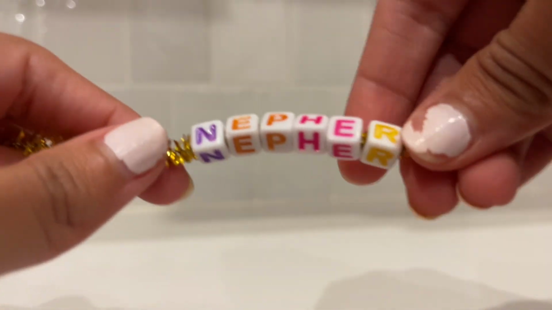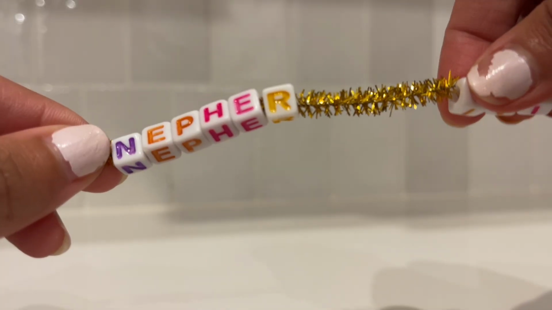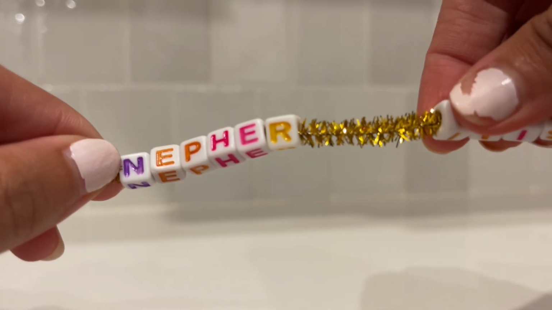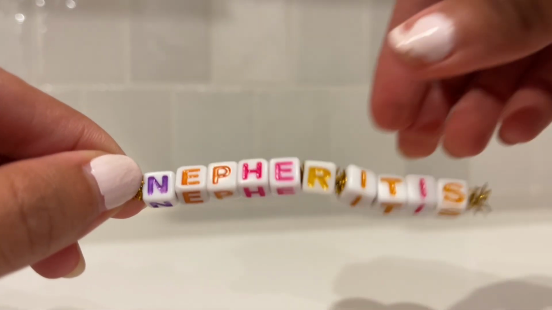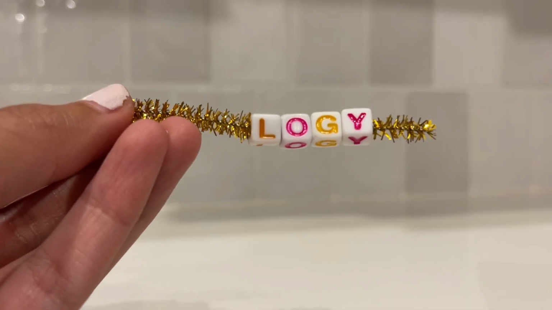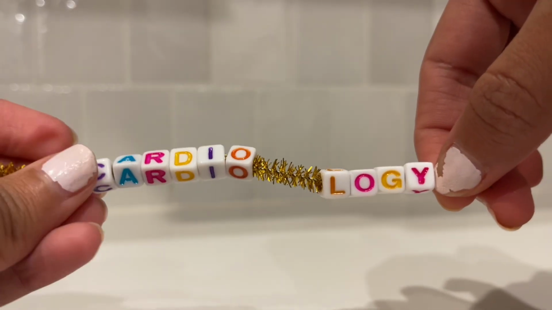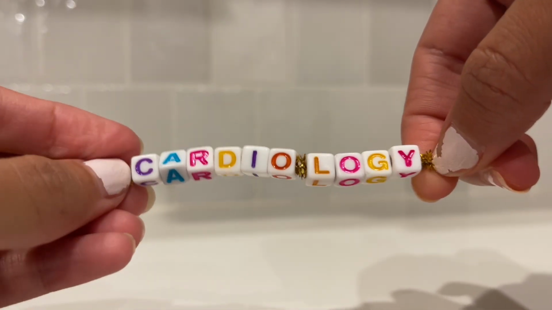When building medical terms, you'll need to follow some rules. Rule number 1, a root is usually combined with a suffix that begins with a vowel directly. That means we don't need a combining vowel. For example, nepher plus itis will equal nephritis. Rule number 2, if the suffix begins with a consonant, keep the combining vowel. For example, cardio plus logy, cardiology.